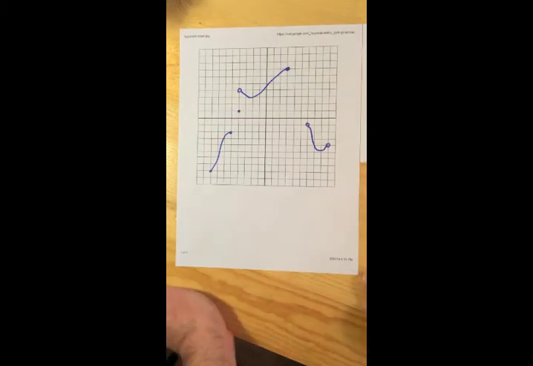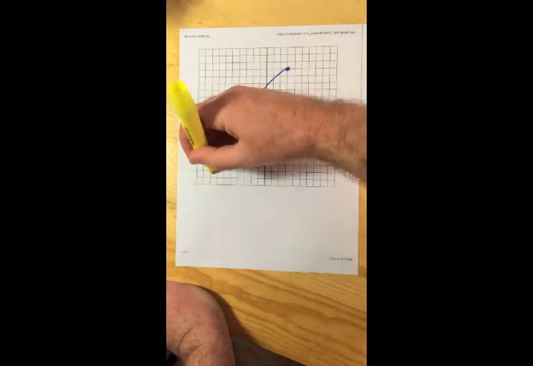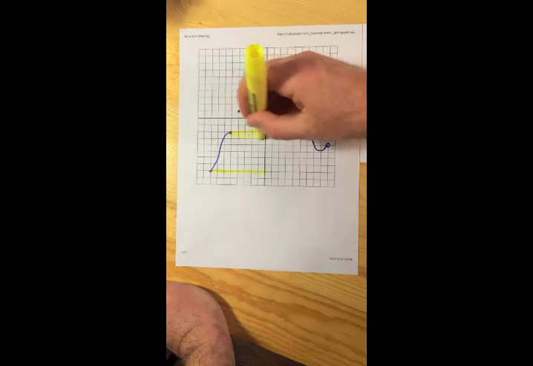Let's do the range for the same function. Now remember, for the range, instead of looking at the x values, what I'm looking at is the y values, right? Because instead of inputs, I'm looking at outputs. So what I need to do now is trace onto the y-axis everything that comes over, right? So it looks like I go from here to here.